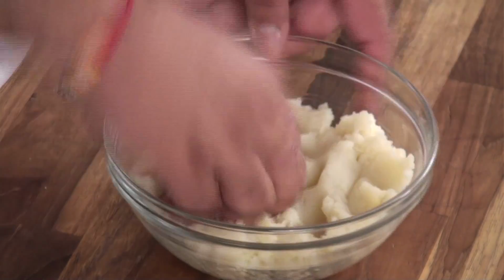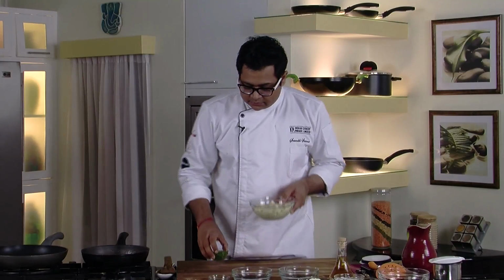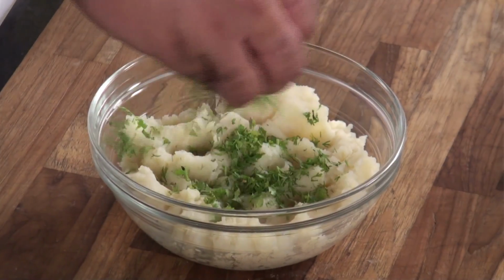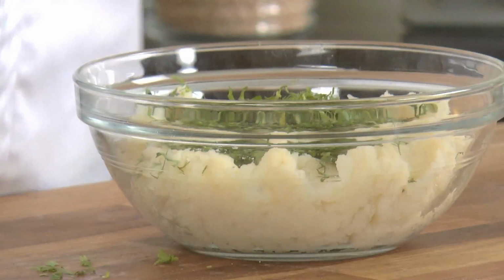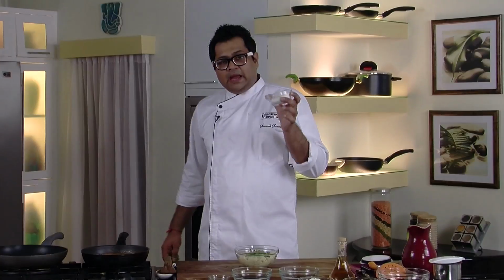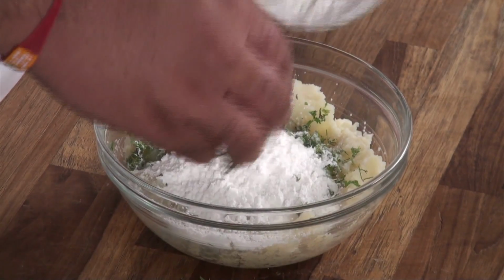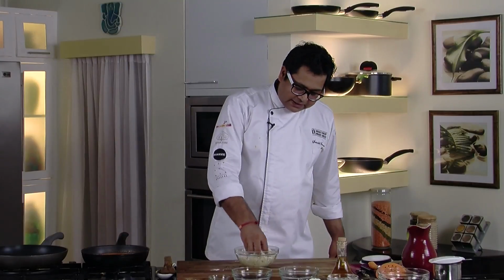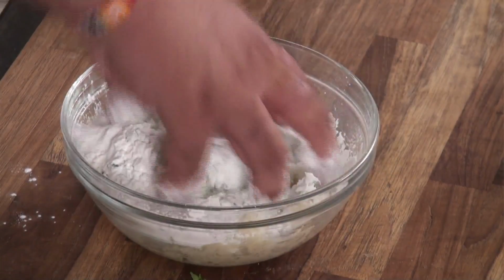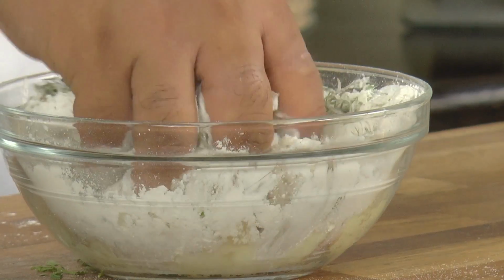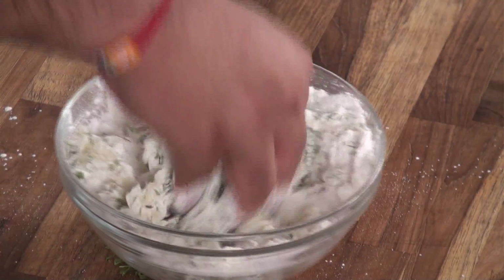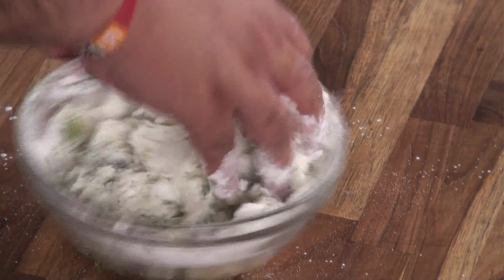So now this potato mixture is here. Now we'll add some chopped coriander, some chopped chilies to give a spice, and the corn flour. Normally they use arrowroot, so I'm using corn flour, which is a common ingredient at home. So we have to bind it like this. Even I was wondering why they're adding so much corn flour, but this is the key ingredient to make this potato crispy and nice. After some time you will feel it's like a dough. So that is what they do.